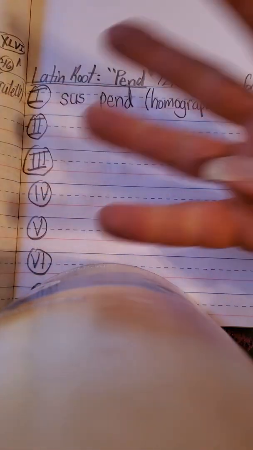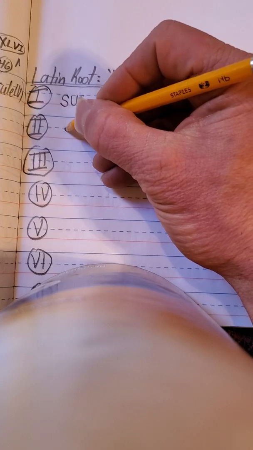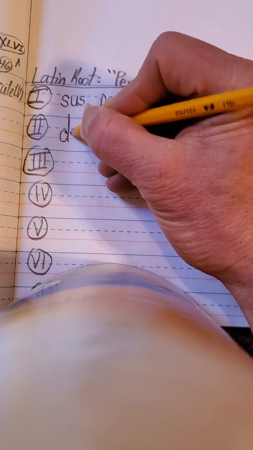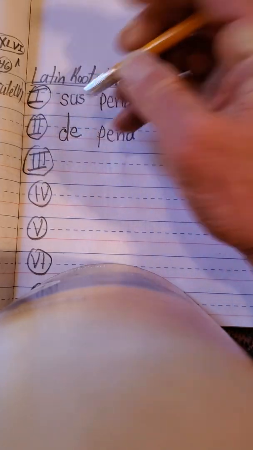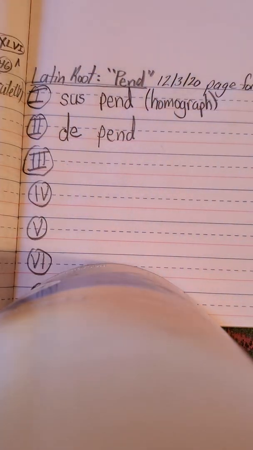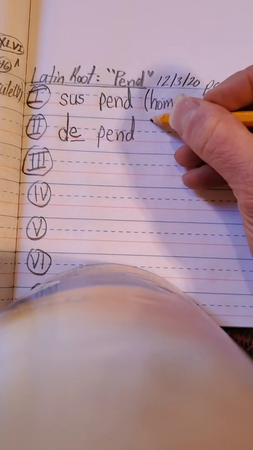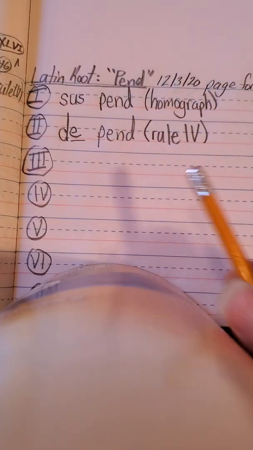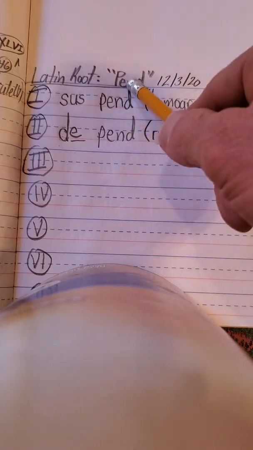Depend. So I'm not going to make it into a homograph for you guys right now. Okay, so let's go. First syllable, D. Second syllable, pend. Depend. All right, how do we mark this up? Underline the E can say E at the end of a syllable. That is rule 4. Again, note the Latin root, pend, which does mean hang.